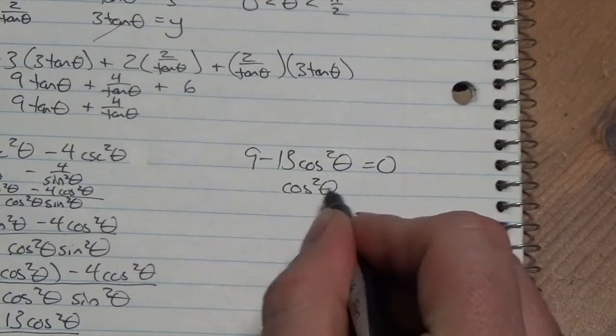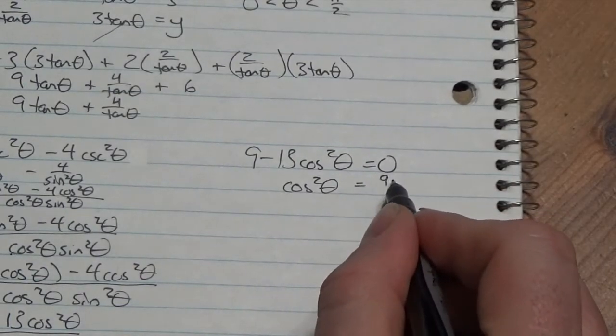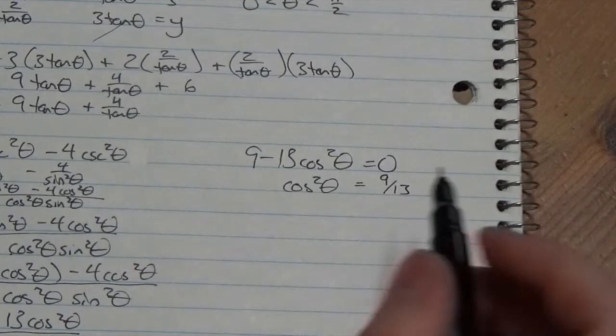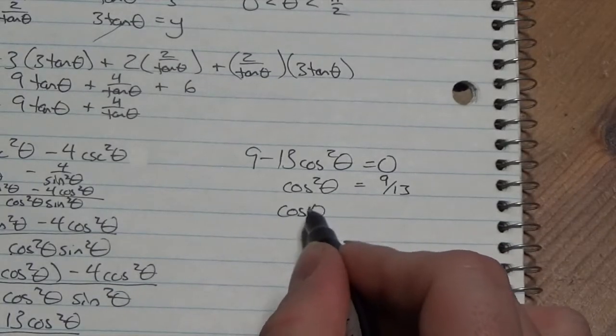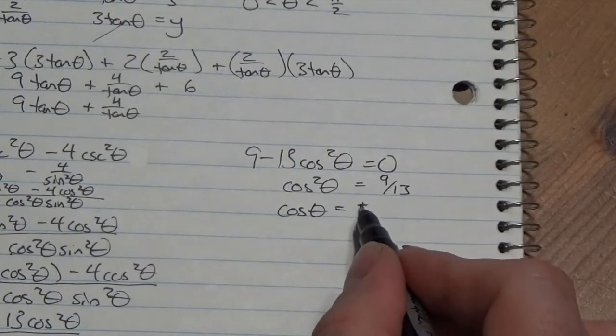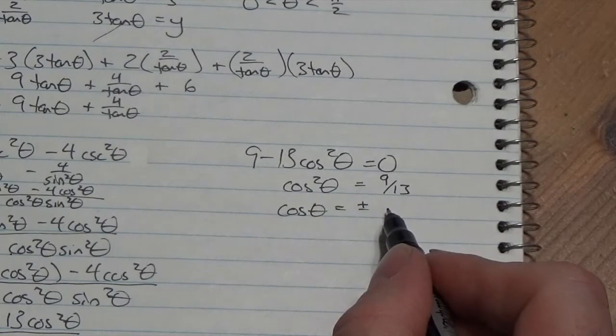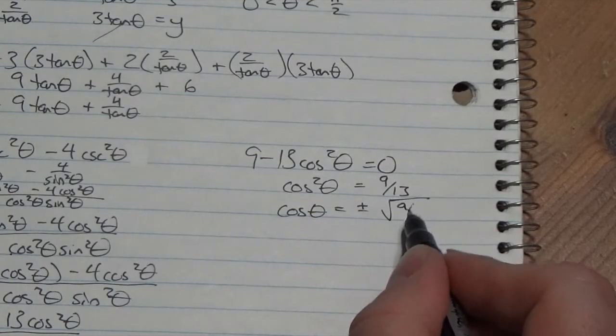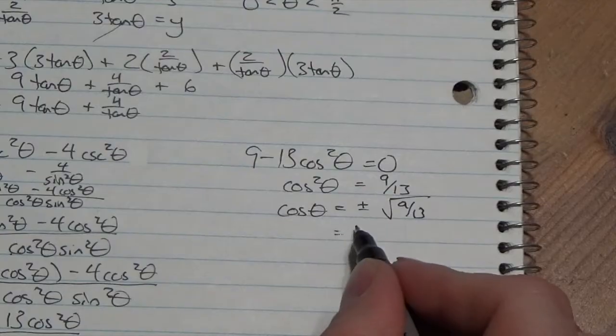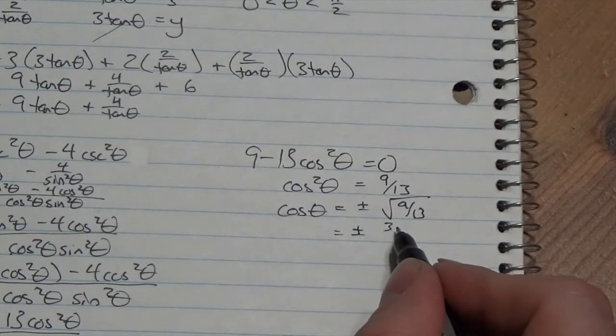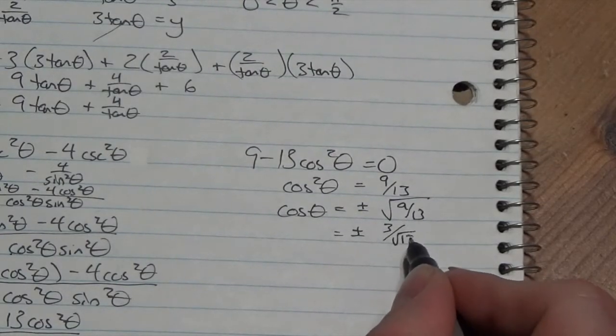So the cosine squared of theta is going to equal 9 over 13. So cosine of theta, we'll just take the square root, could be positive or negative root 9 over 13, which will be positive or negative 3 over root 13.